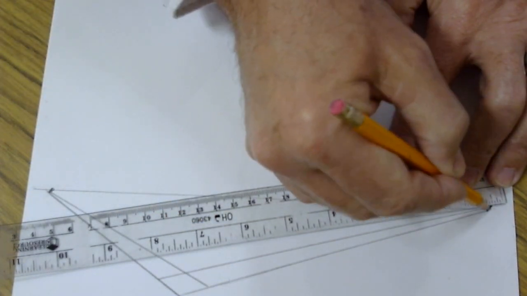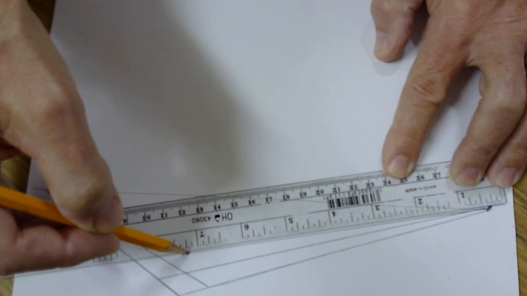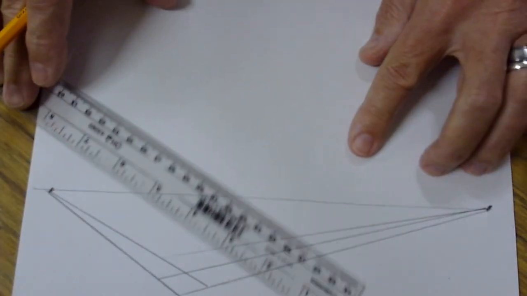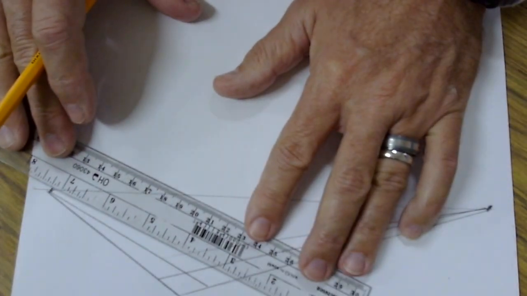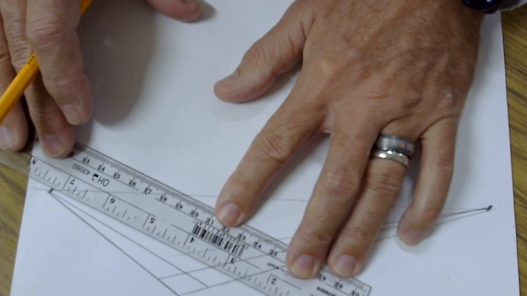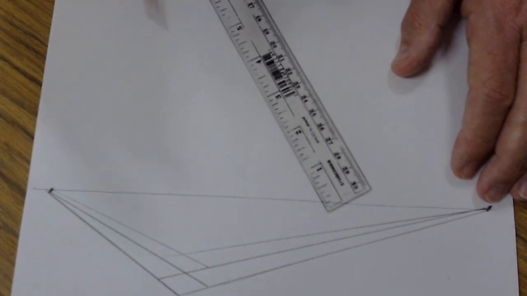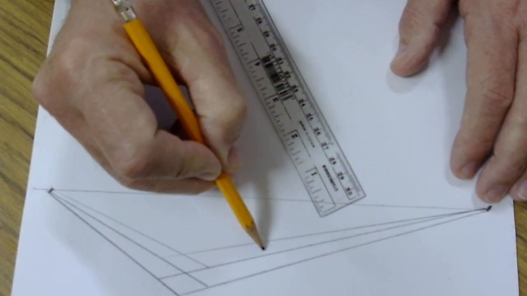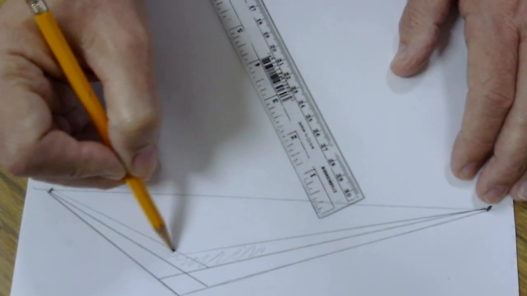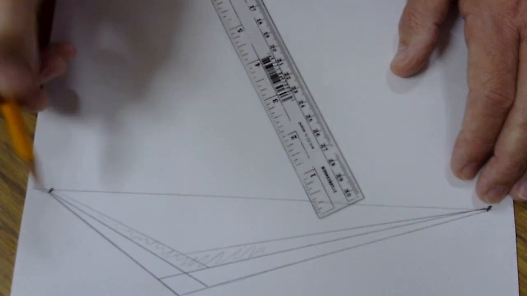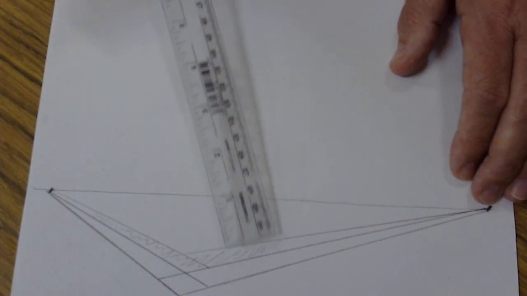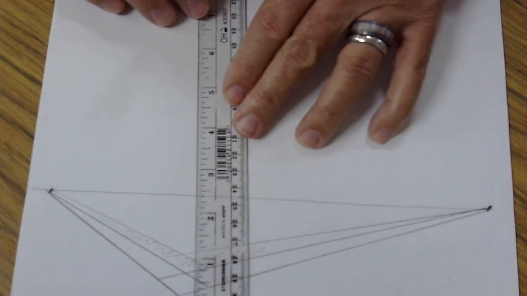Now I've got 3 lines. This one I am drawing a lot lighter. So this is just going to be empty space. I'm just putting that in there for my own reference.